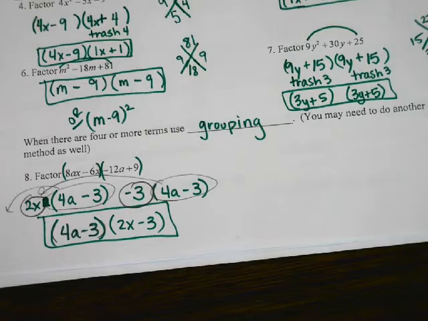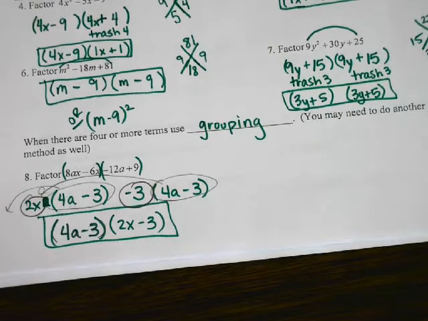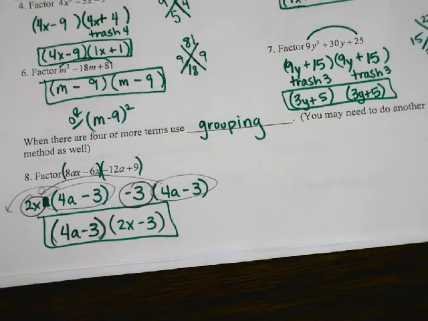Does that make sense? Questions on grouping? Like I said, some of you learn to factor trinomials with grouping, and that's okay too. You can still do that. Okay, that's all of the notes for factoring.